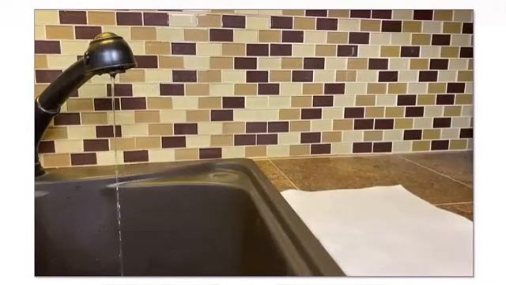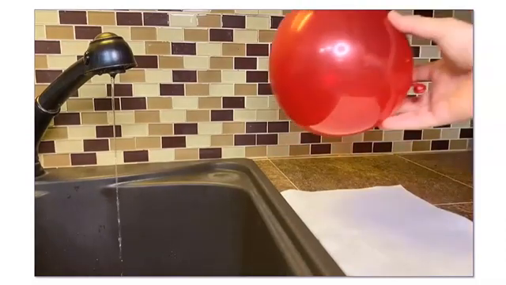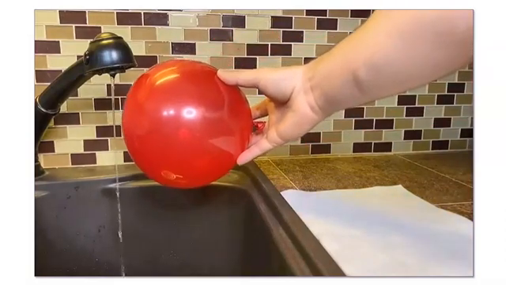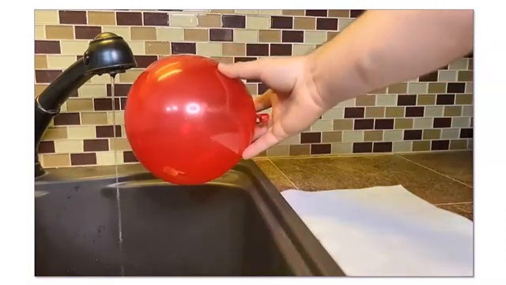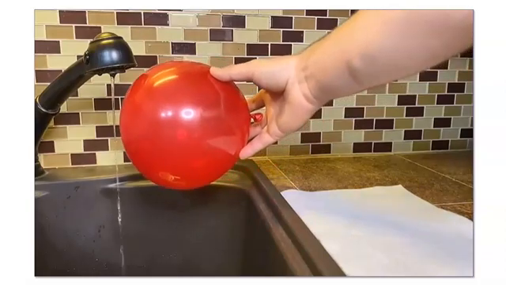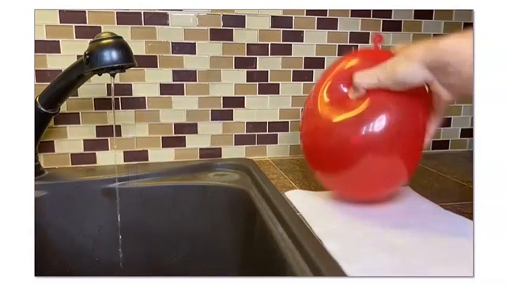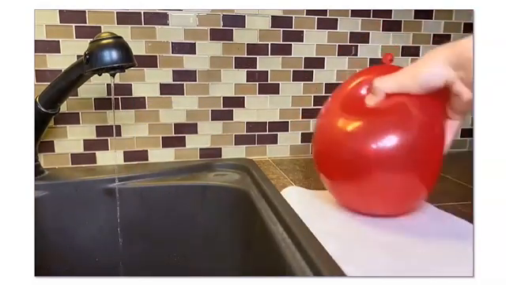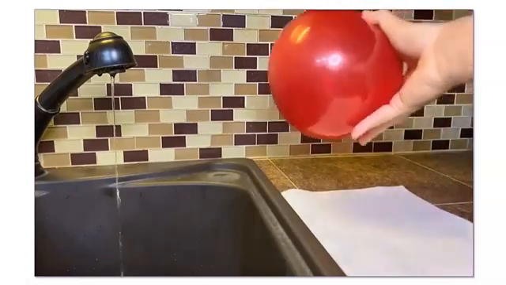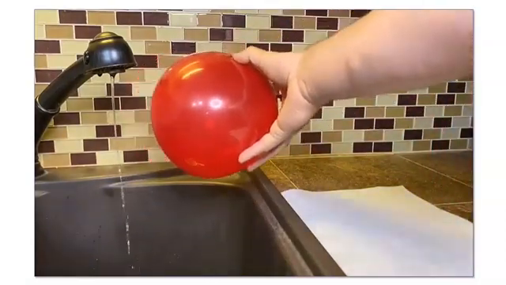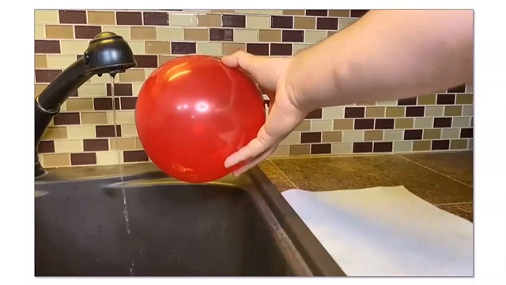Let's end today's lesson with a mystery. I have a new video clip to show you. Pay attention to the water in this video clip. What do you notice about the water? I noticed that the water flows straight down into the sink because gravity pulls the water down. Now watch this. Whoa, the water bends toward the balloon.